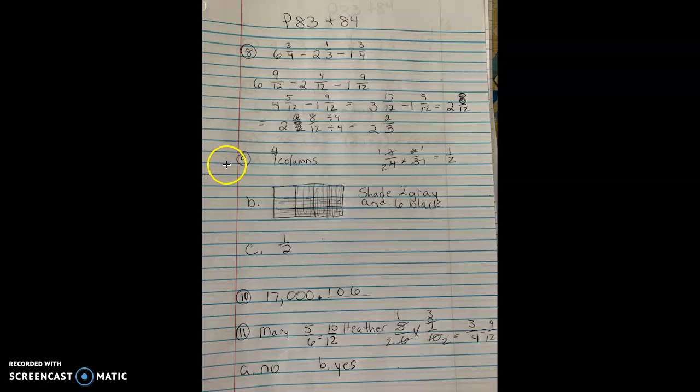For 9A, you have 4 columns. For B, we shaded 2 gray and 6 black. And then for C, the answer is 1/2. Because if you look at the multiplying up here, after I cross cancel my 3's, I can also cross cancel by dividing by 2. And so when I multiply, I get 1/2.